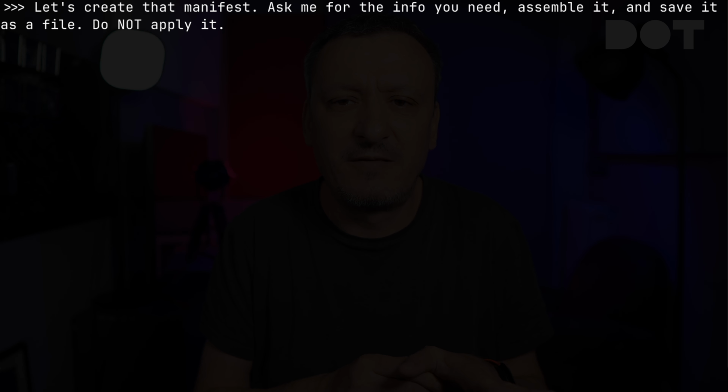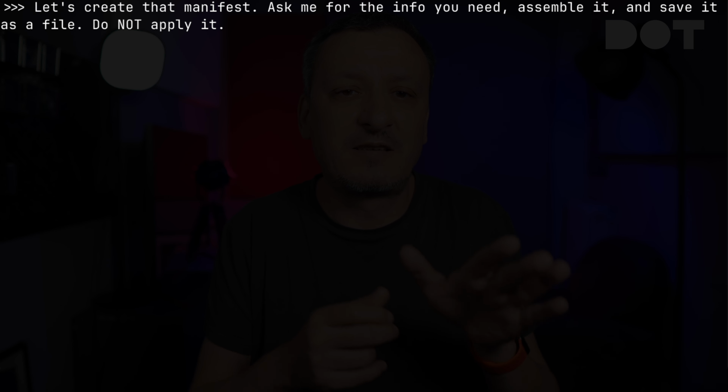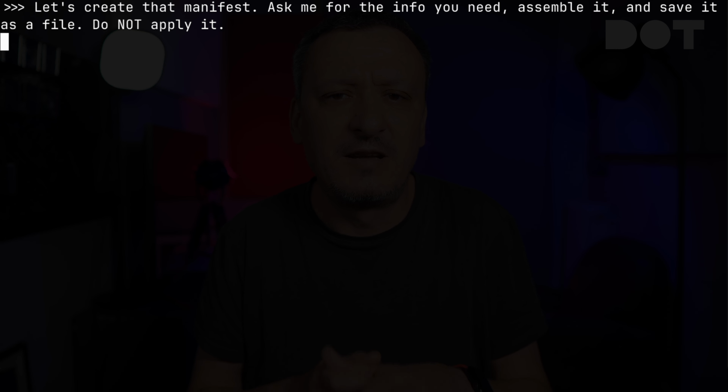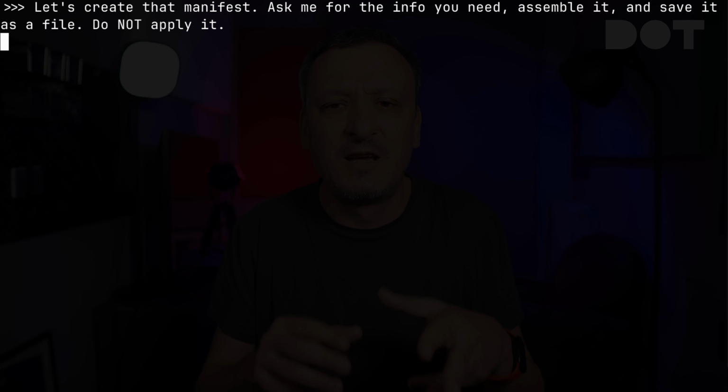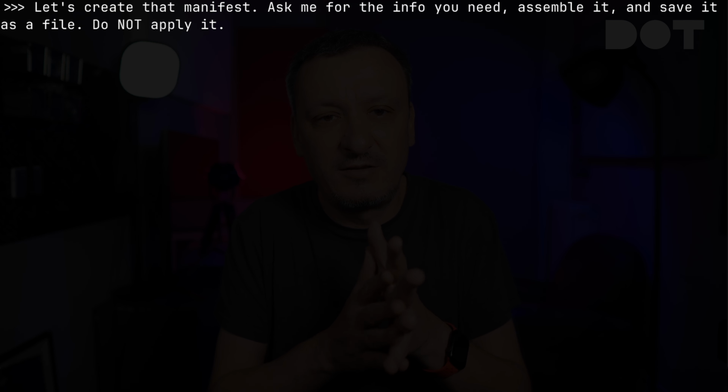I expected it to ask us questions from the start. I expected it to ask me which type of application I would like to run, whether it should be exposed outside of the cluster, which image I would like to use, and so on and so forth. I expected it to know better than to output a generic example. Let's fix that by instructing it to create that manifest and also to ask me for the info it might need. Also, we'll tell it not to apply it just yet.